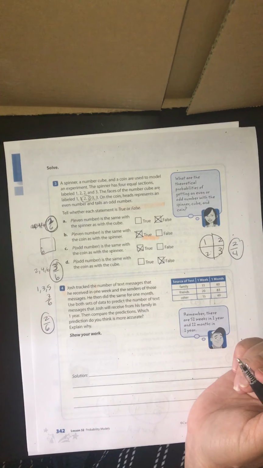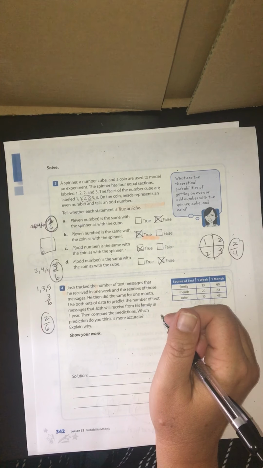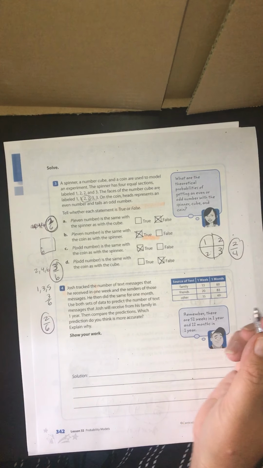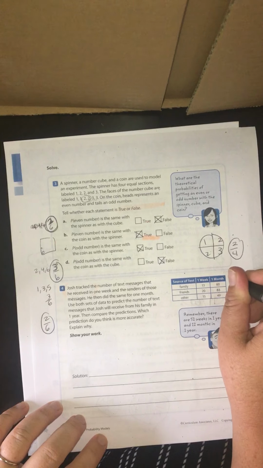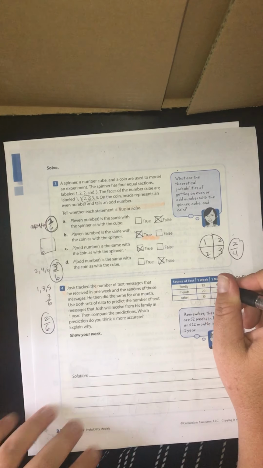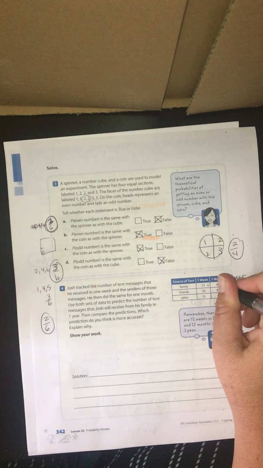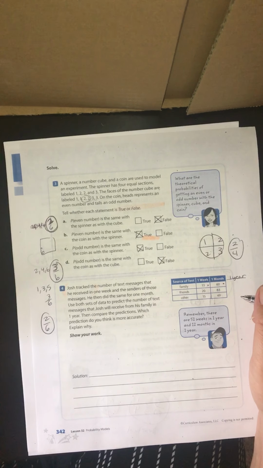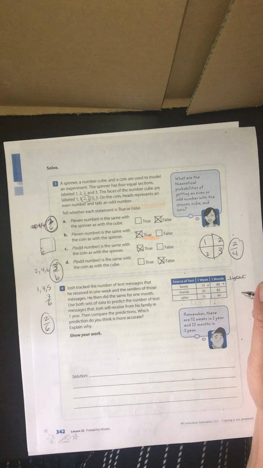Josh tracked the number of text messages he received in 1 week and the senders of those messages. He then did the same for a month. Used both sets of data to predict the number of text messages he will receive from his family in 1 year. So if we've got a week and then a month, we have to figure out the difference there and multiply the difference here. Then compare your prediction. Which prediction do you think is more accurate? So looking at how we would figure out the family for a year.